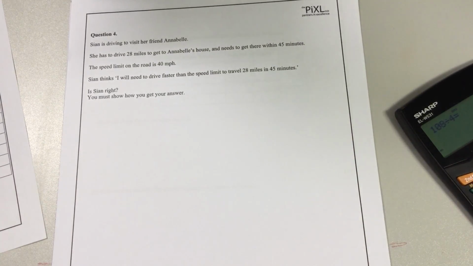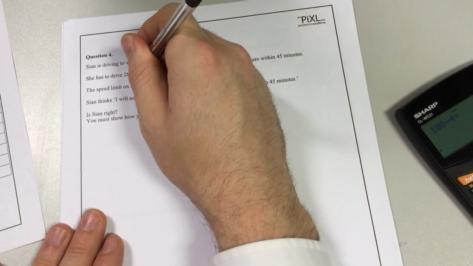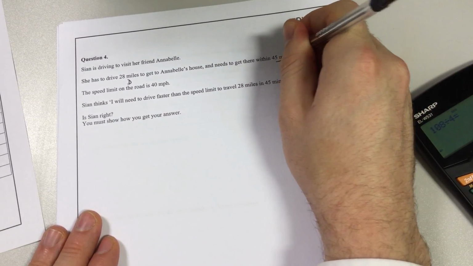Okay, Shana's driving to visit her friend Annabelle. She drives at 20 minutes. She has to drive 28 miles to get to Annabelle's house, and she needs to get there within 45 minutes. The speed limit is 40 miles per hour. Shana thinks she'll need to drive faster than the speed limit to do the journey she needs to do. Is Shana right? Okay, so if you look at the question, we have distance and we have time.